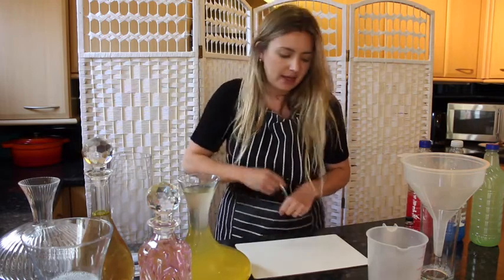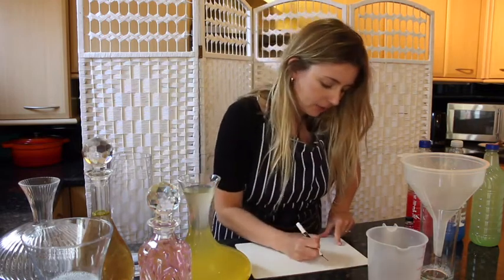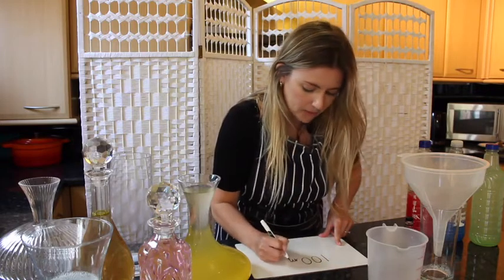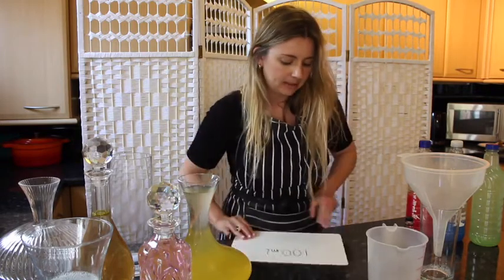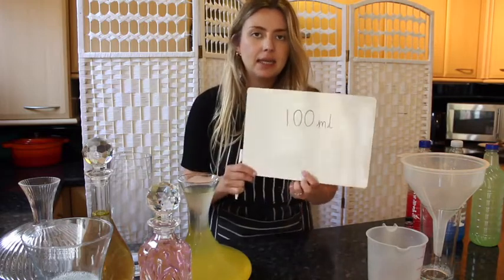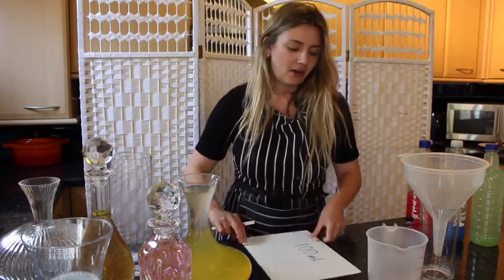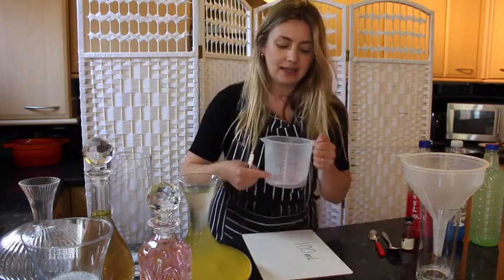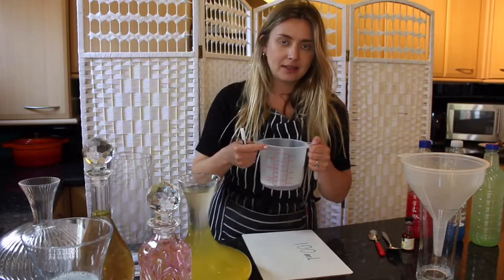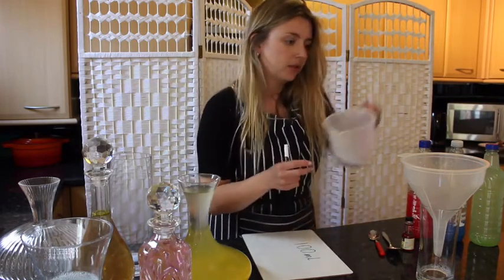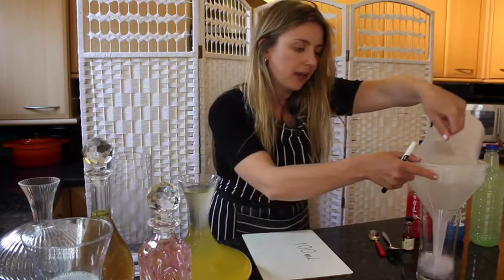So if I just get my pen out, I will write that for you. 100, and then I'm going to do an m and an l, millilitres. That stands for millilitres. Now, a special fact for you is there are 1,000 millilitres in a litre. So in this potion I only had 100 millilitres, so it wasn't a very big potion. Maybe we should have a go at measuring some of the other potions.